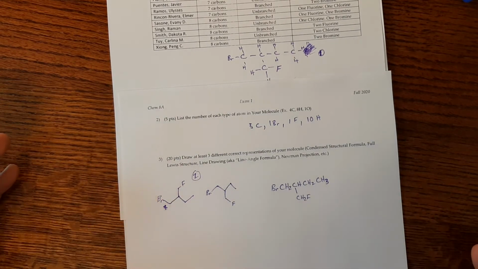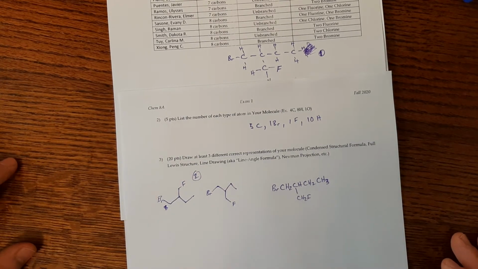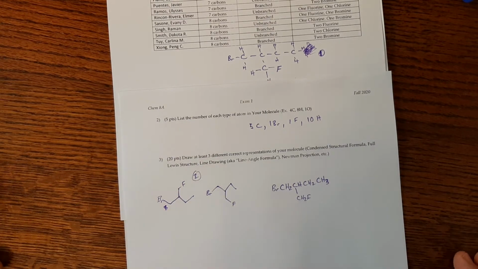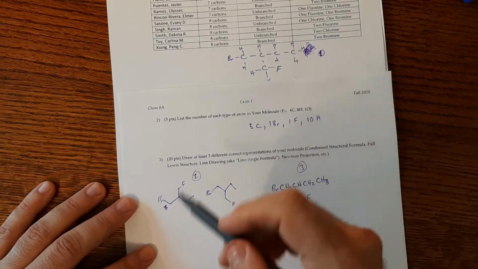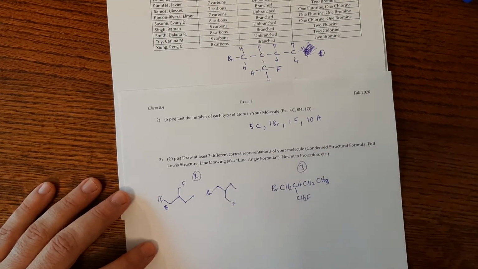Again, lots of people did different flavors of the condensed structural formula, and really they were all good. Well, almost all of them. All of them that I can remember were good. So this would have been 3, and this is pretty much the standard 3 that people did. There were some variations on these, like I said.